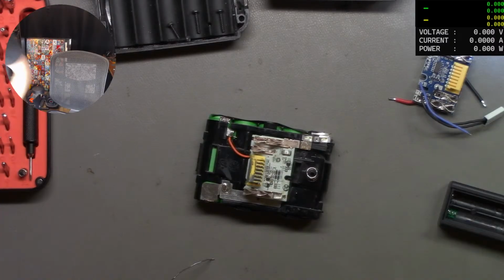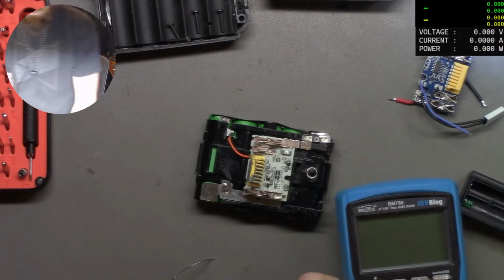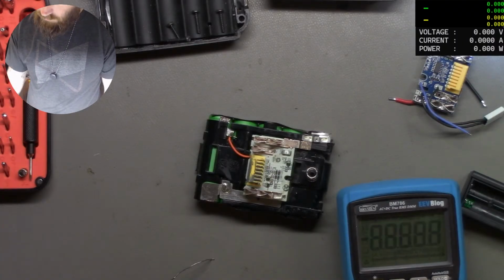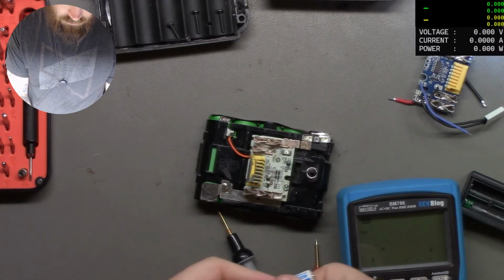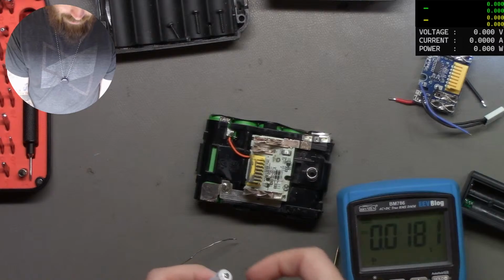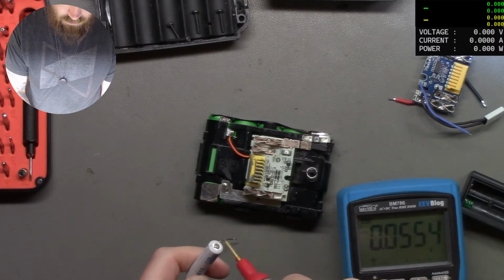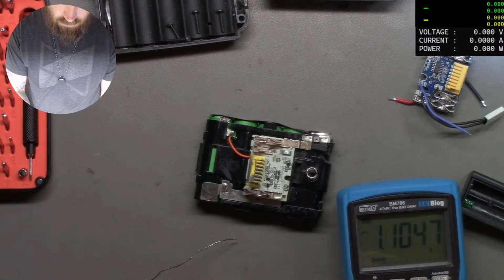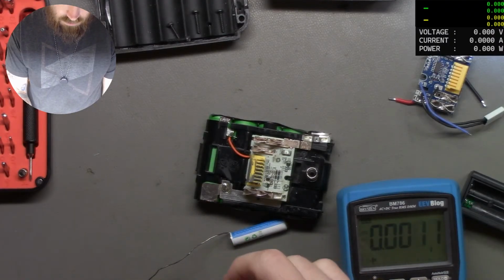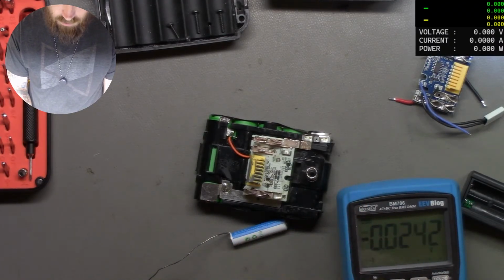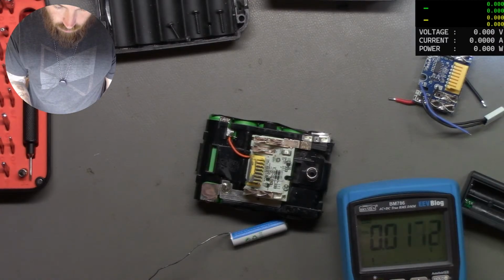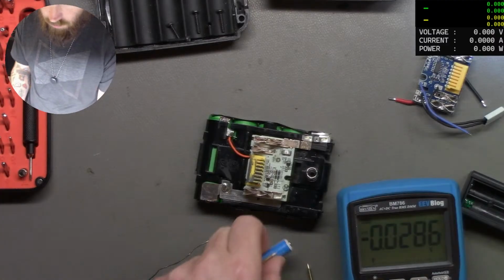Let's see. I think these were some of the dead ones. 1.1, what are they supposed to be? 1.2.